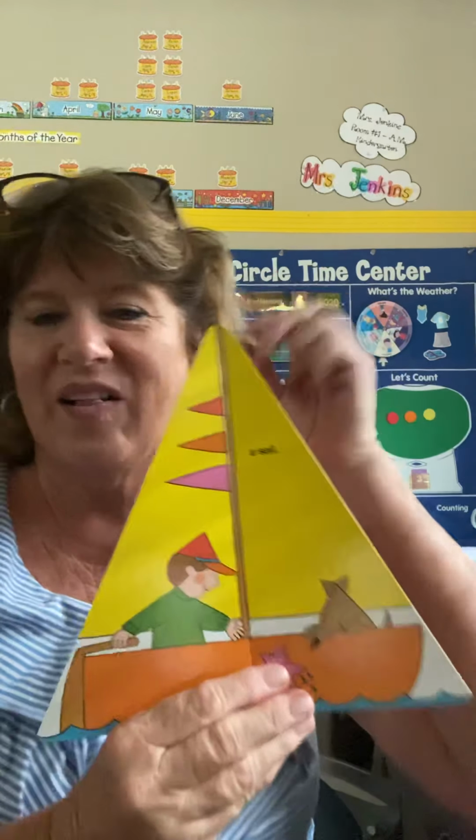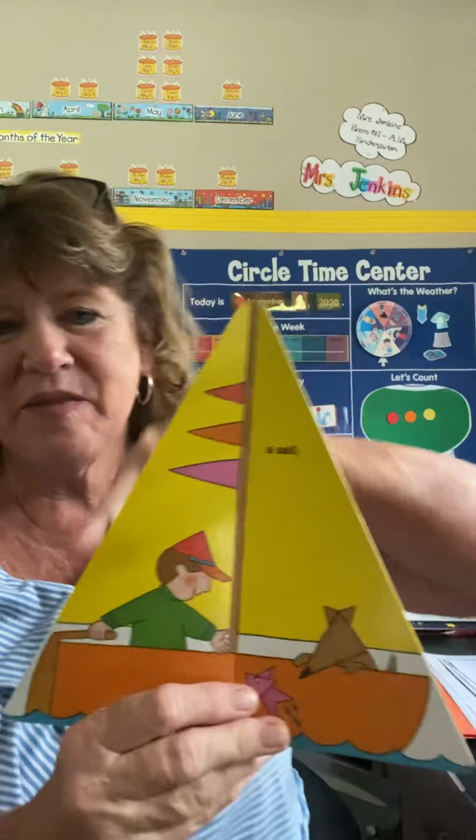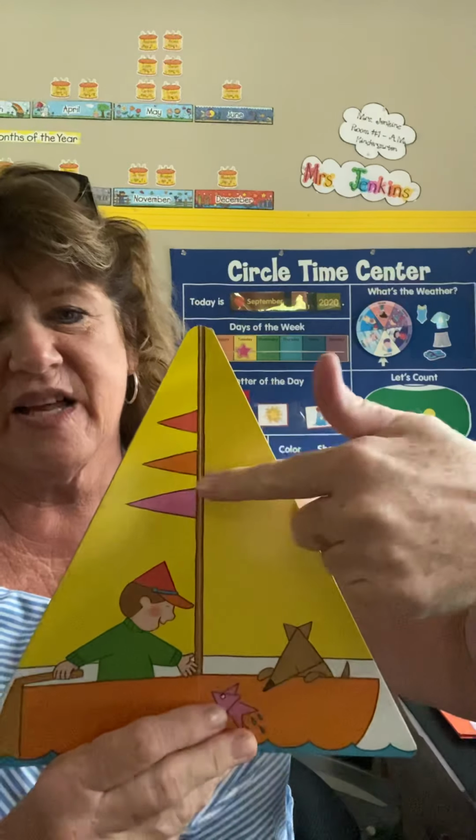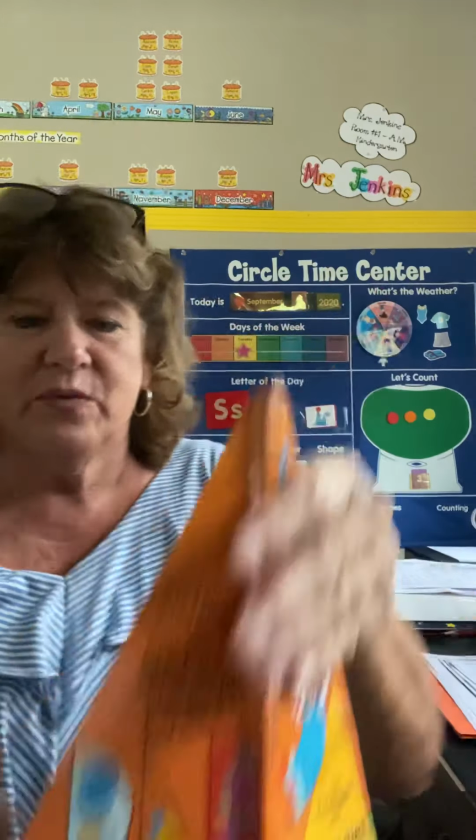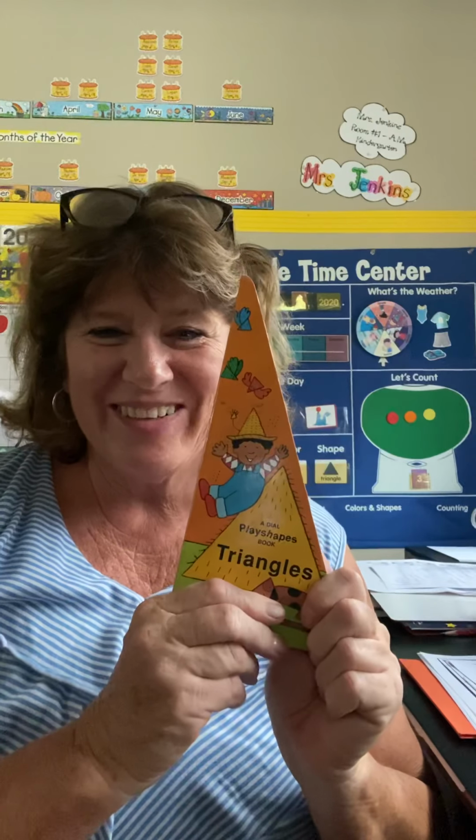A sail on a sailboat. So here's the big sail, the yellow one's a big sail, and then there's some small little kind of flags or pennants hanging out, blowing in the wind. And, oh, that was it. That was all. This is my triangle book.